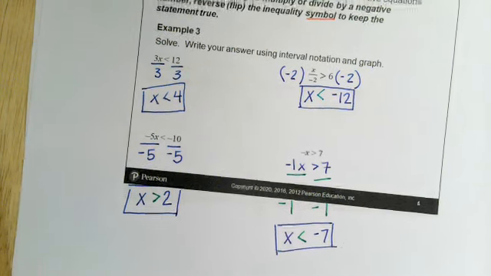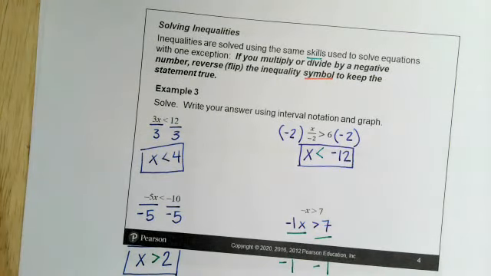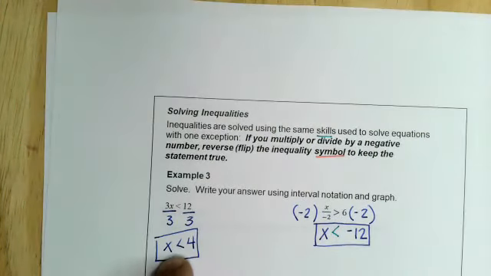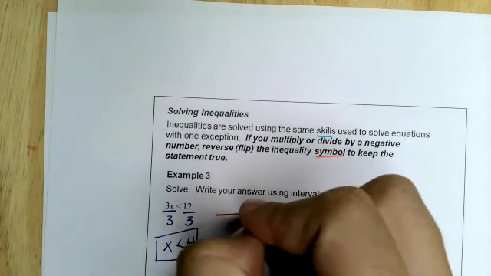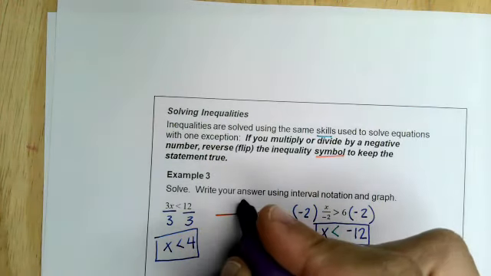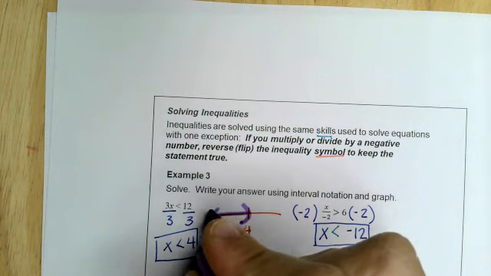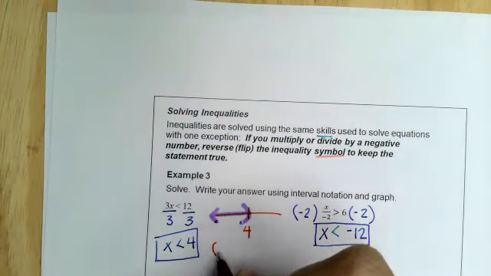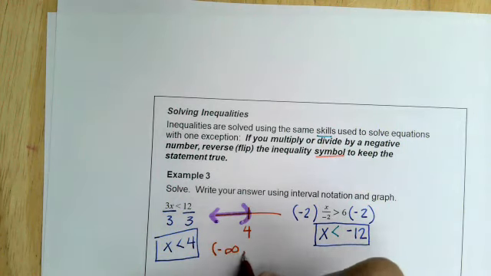Solve, write your answer using interval notation and graphs. Sorry, I skipped all of that part, now that I look at it. All right, so my answer is x is less than 4. The graph of x is less than 4 is going to look like this, right? Everything less than 4. So that means it starts at -infinity, goes to 4, but does not include 4.